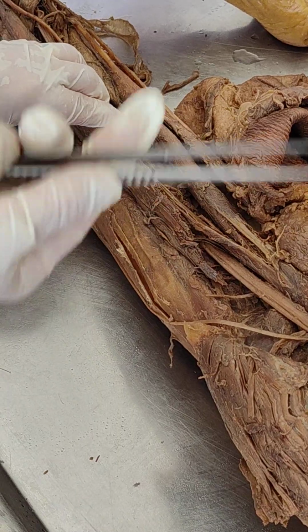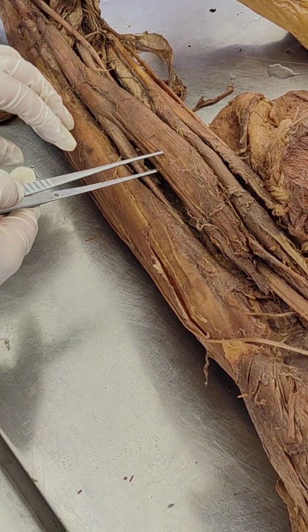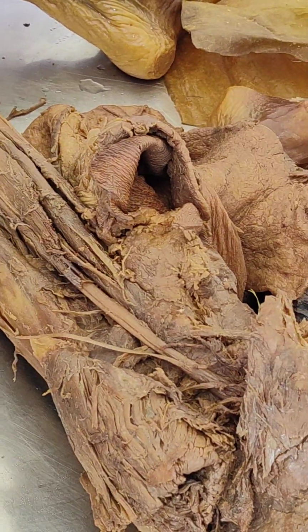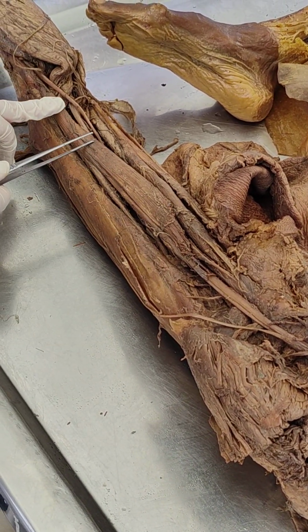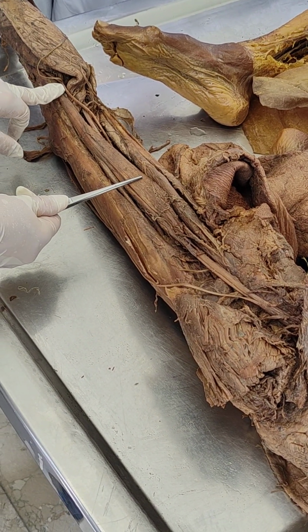Why do we call it biceps femoris? Because it has a long head and a short head. The long head is attached to the ischial tuberosity, and the short head is attached to the femur. And inferiorly, the tendon of biceps femoris is visible here.